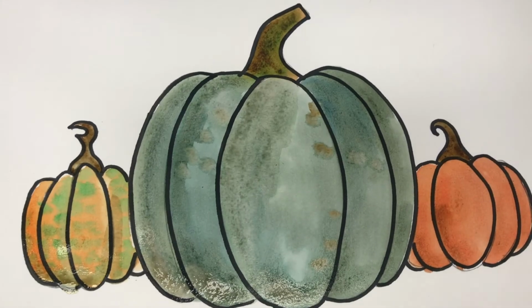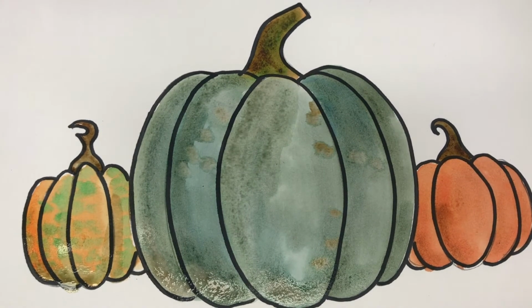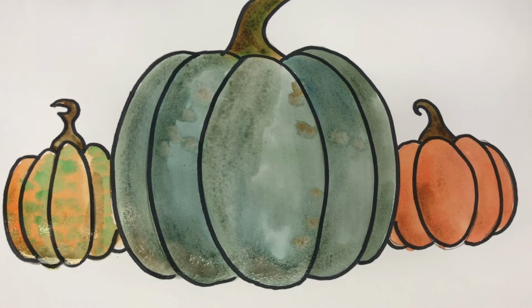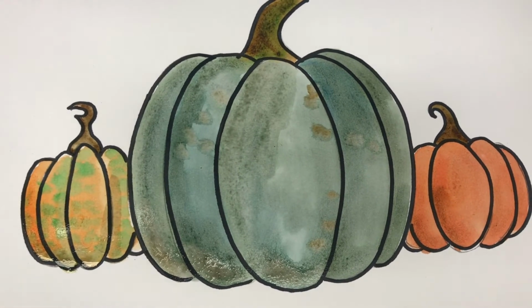Okay, so I finished up my pumpkins. They're painted and drying. I would suggest that you let your pumpkins completely dry before you start painting a background, if you want a background. This could also be your day 2 of your art lesson if you like. But what I'm going to suggest that you do is maybe pick another fall color. Or you don't have to though. I mean, you could pick purple, you could pick black, you could pick yellow, green, whatever you like.